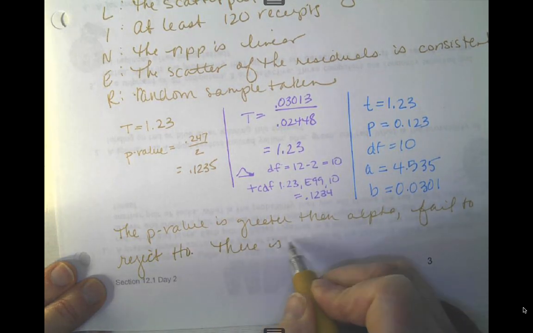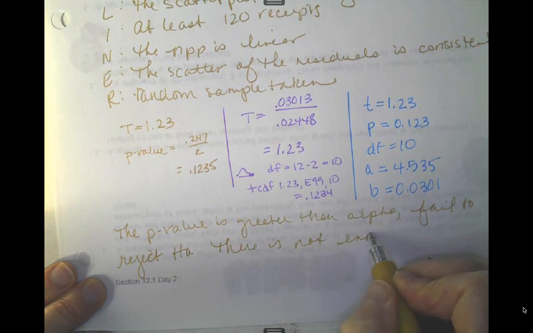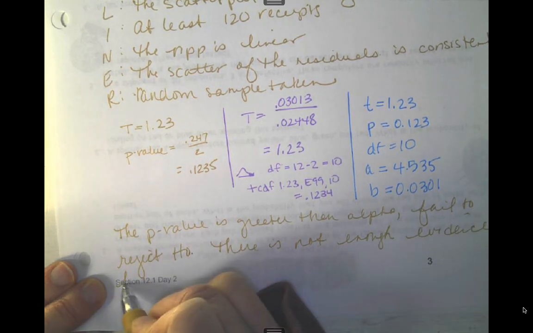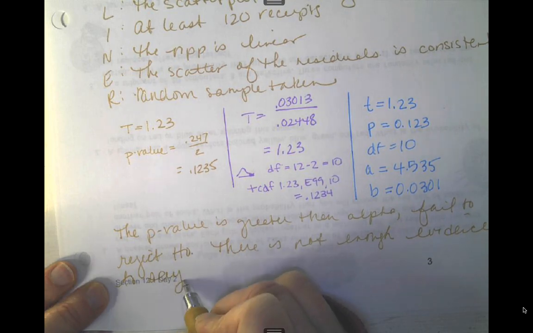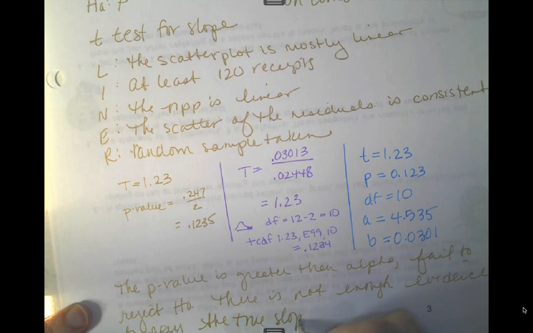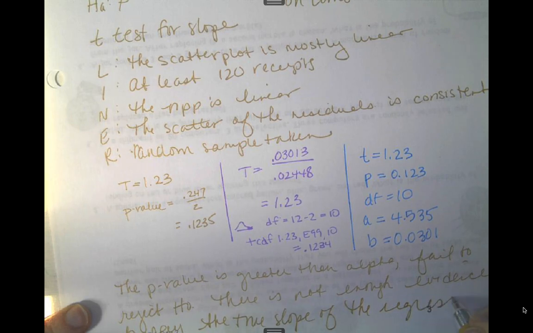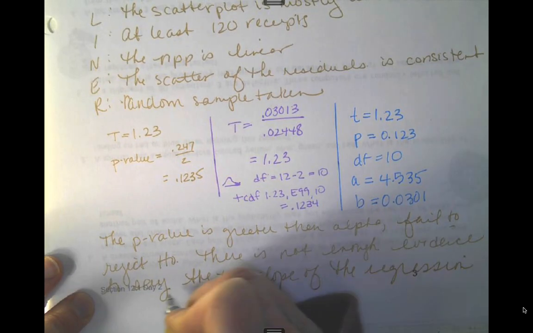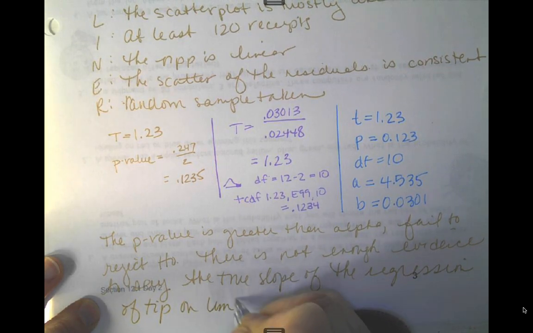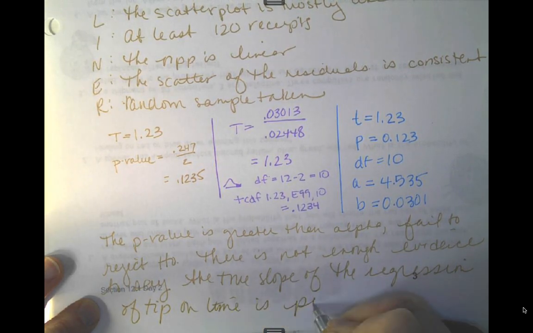There is not enough evidence to say, so you could say to say the true slope of the regression of tip on time is positive.